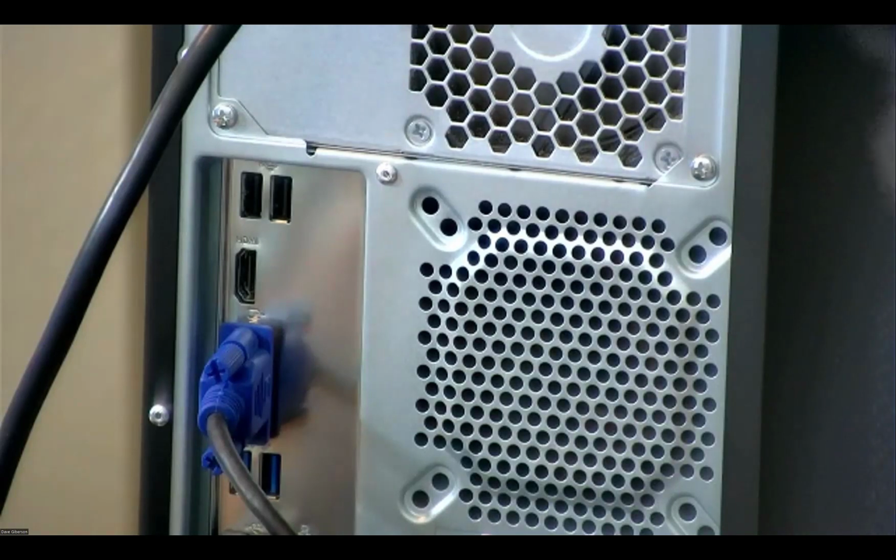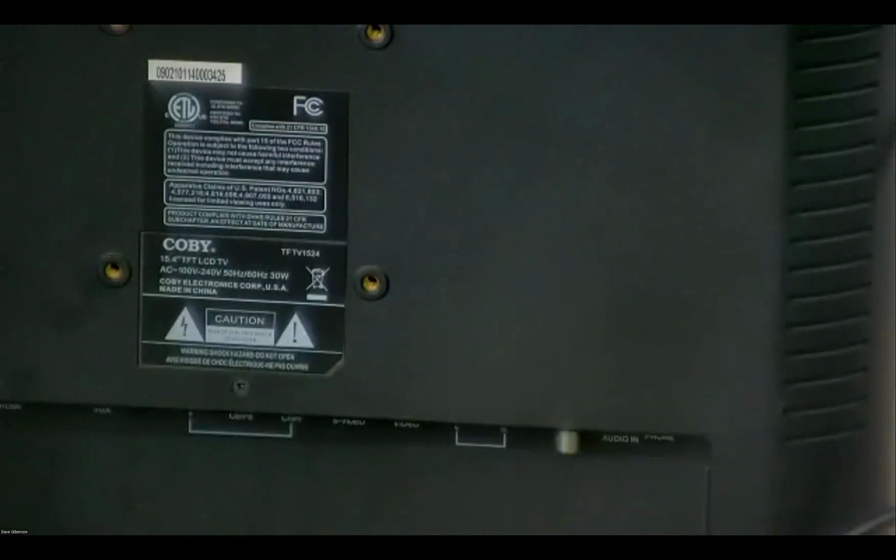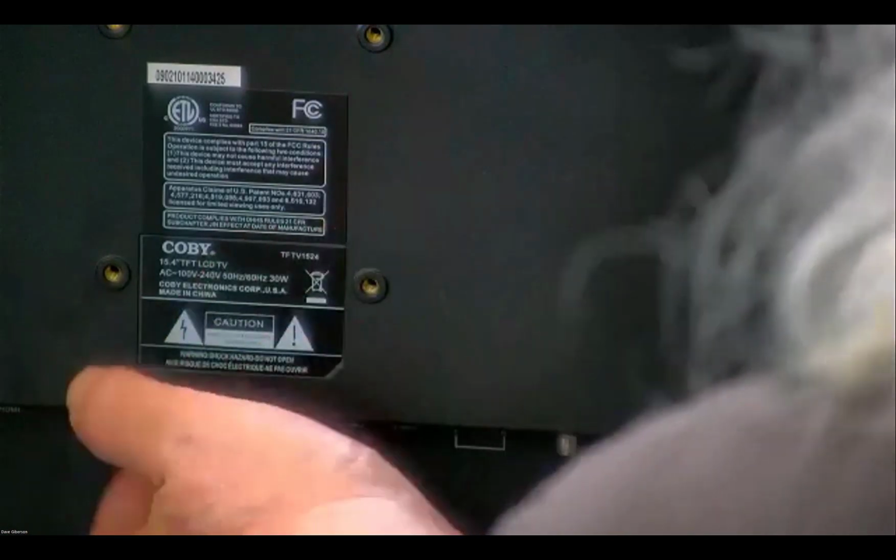Well, let me scooch over to the little TV that I'm going to use as my second monitor here. And just to be absolutely aggravating, the ports on this one, I hate it when they do this on monitors, are up underneath here. So I've got to pick the thing up.